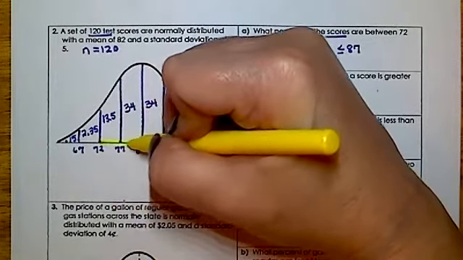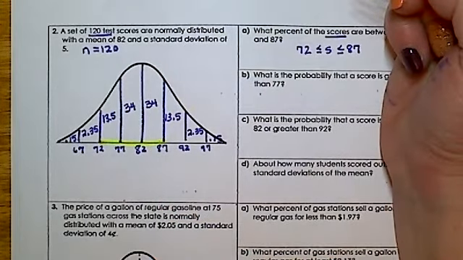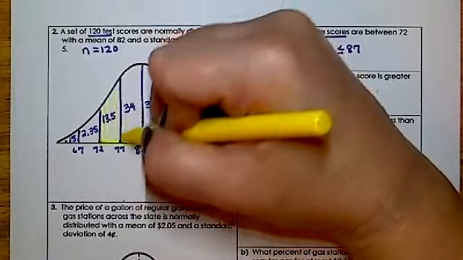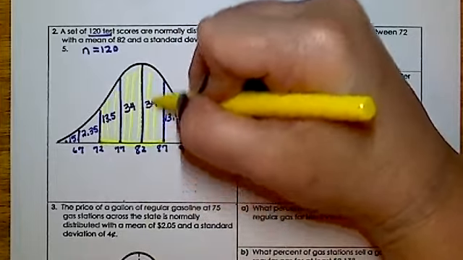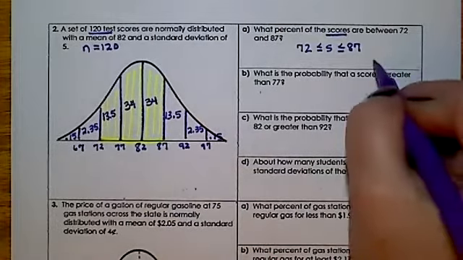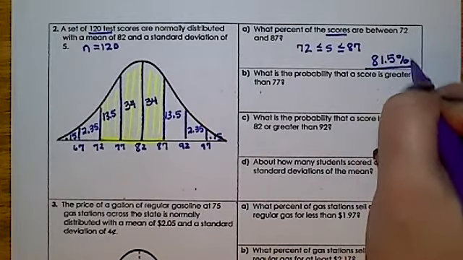You would look all the way to 87. If you see where I drew that, think about that as the x-axis, okay? And then you would just shade the area above it. And then you add those up. So I believe that would be 81.5%.